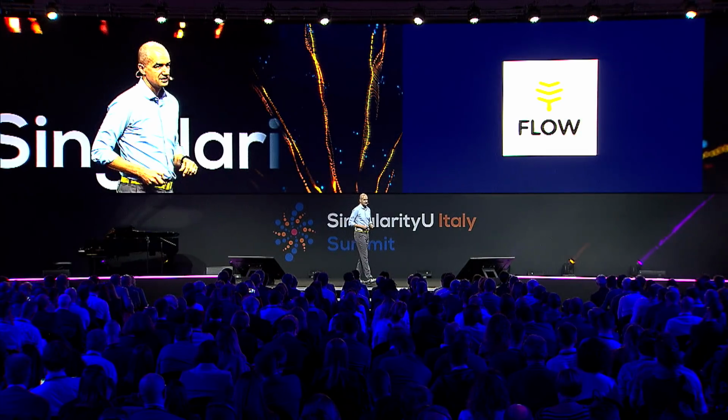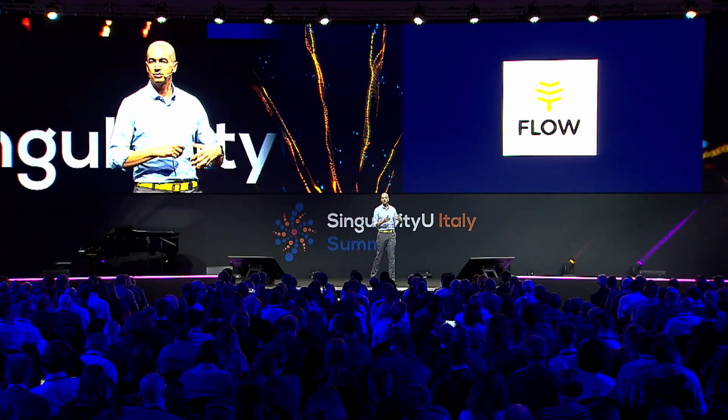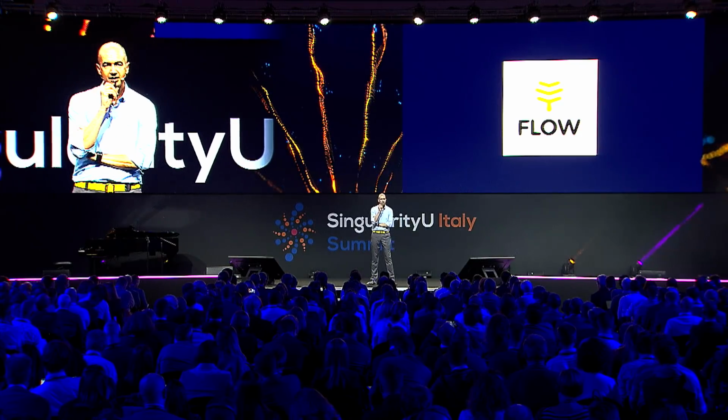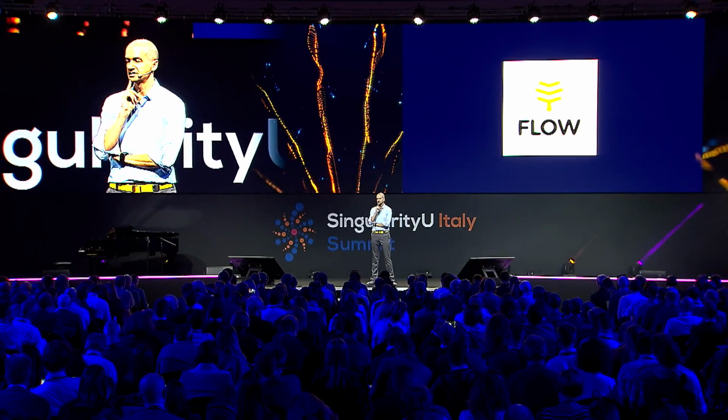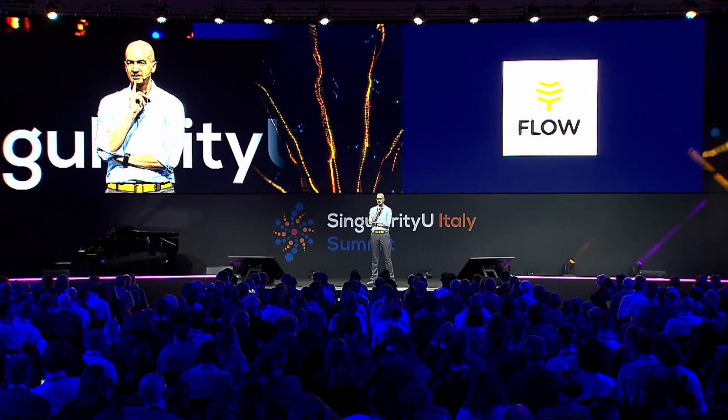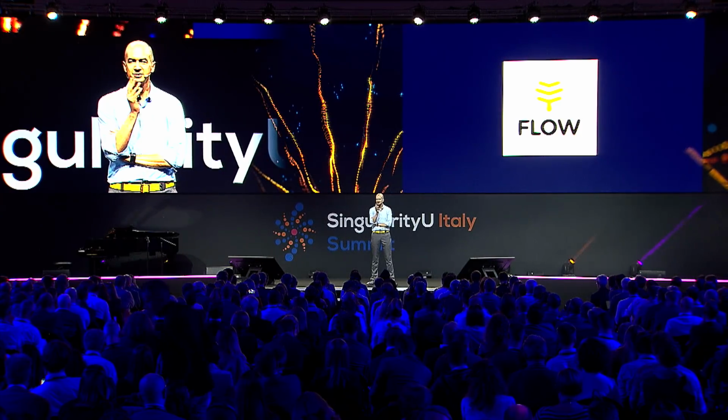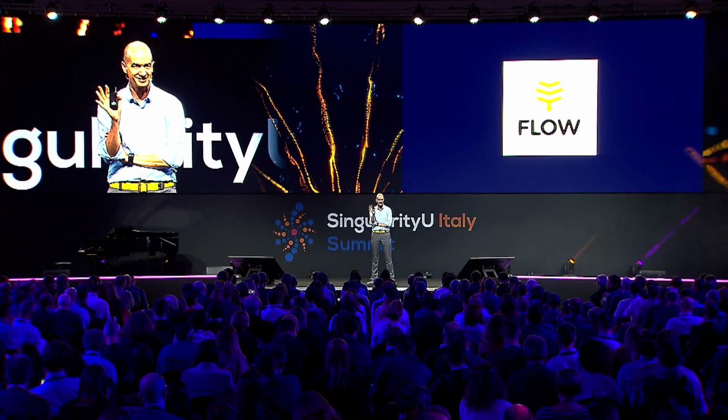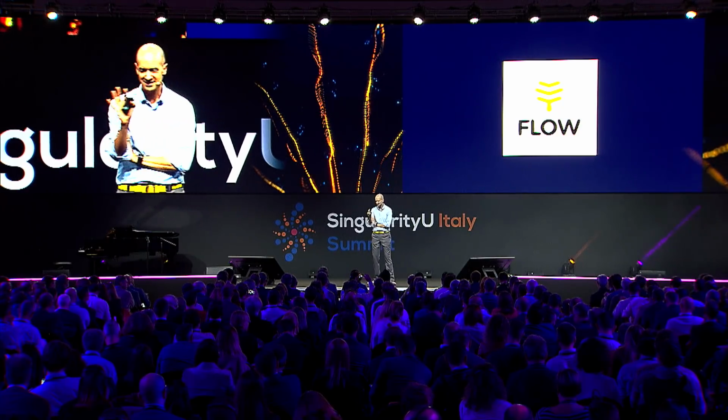And here's an interesting crowdfunding example. Do we have any beekeepers in the room? Anyone who has bees at home? Every once in a while I find someone. It's a weird hobby. Okay, that's cool.